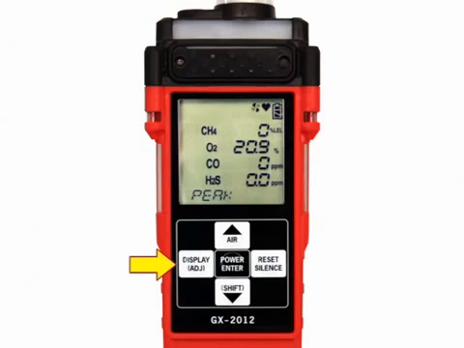Press and release the display adjust button again to proceed to the STEL screen. The STEL values for CO and H2S are displayed. The STEL reading is the average reading during the last 15 minutes.